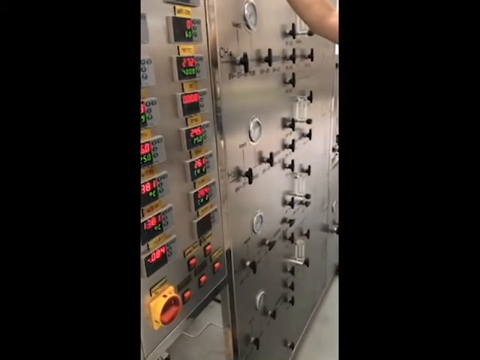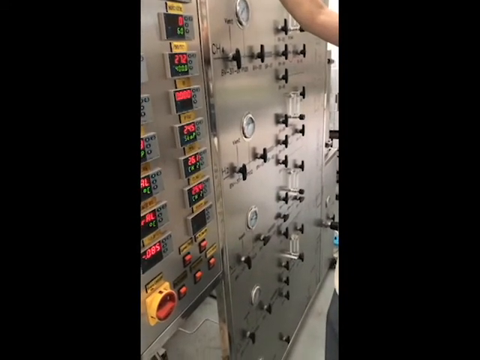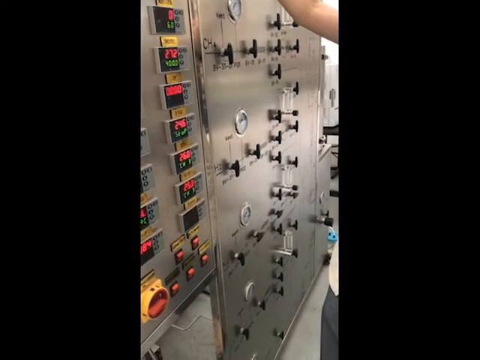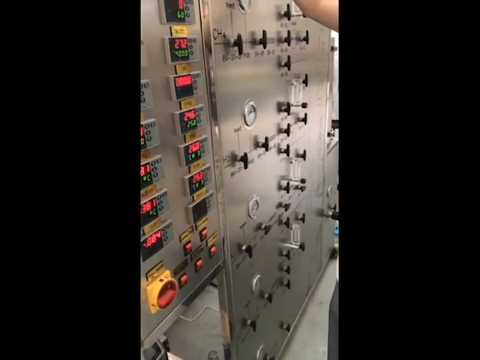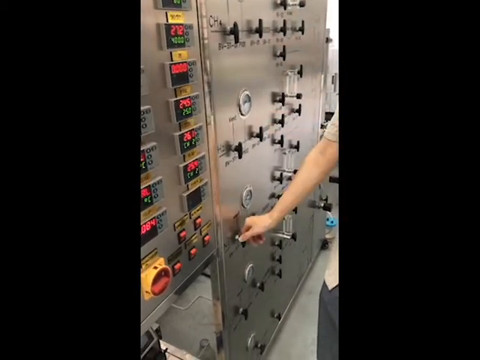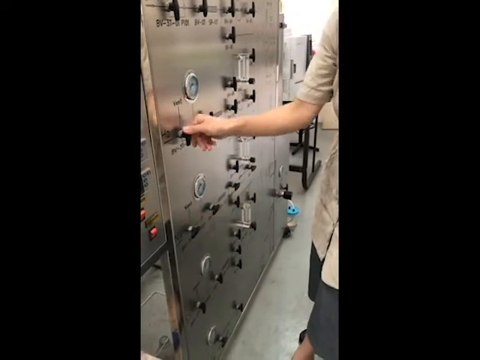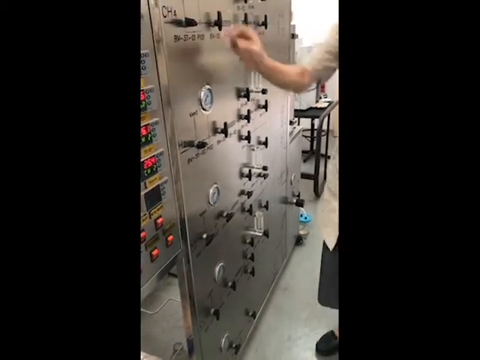We send it in at 0.1 or 0.12, 0.15, no need for more, because we just need the flow. We can maintain it at 1 bar, which means 0.1 megapascal. So when we give the nitrogen, we check the valves one by one. Make sure every valve is closed.